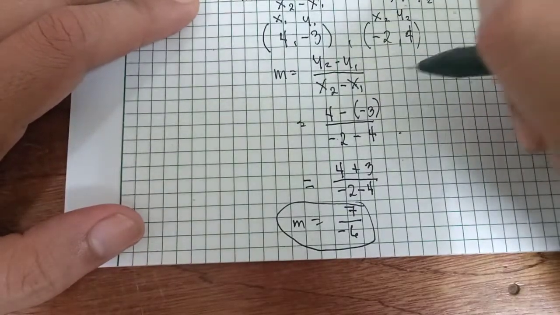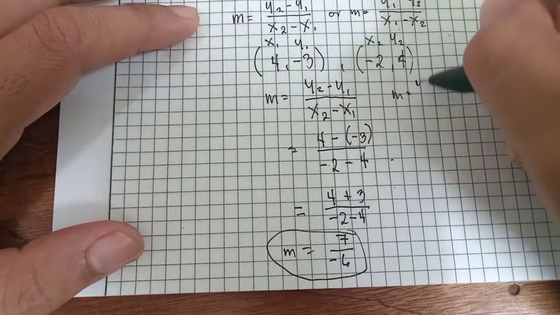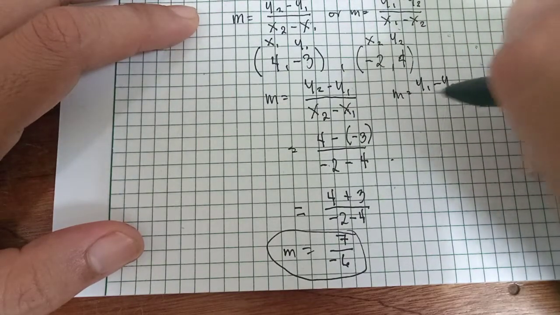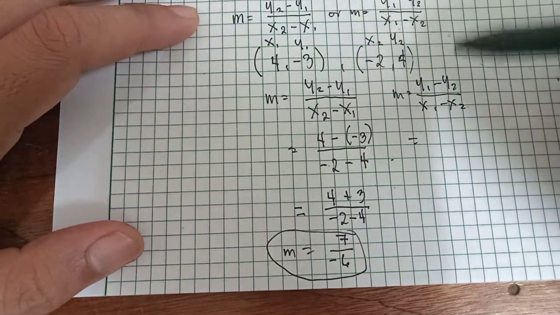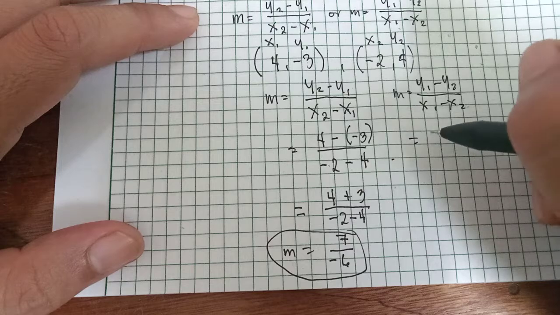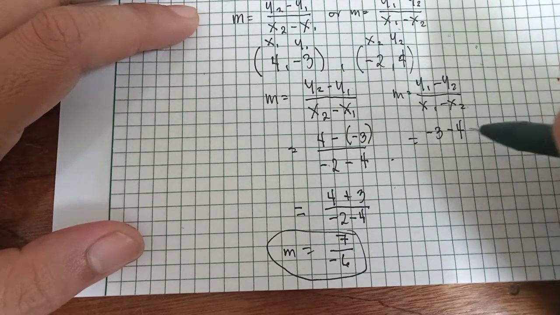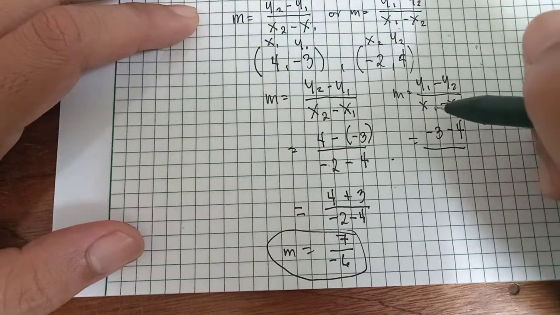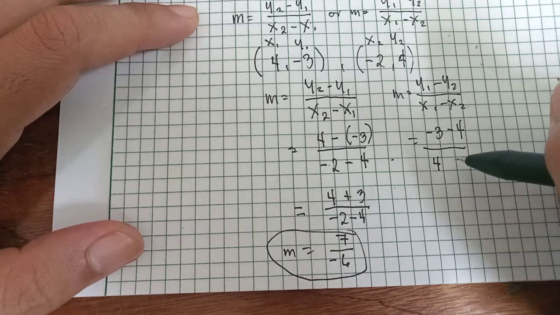So how about if we're going to use the other way of writing our formula, y sub 1 minus y sub 2 over x sub 1 minus x sub 2. So now, our y sub 1 is negative 3, minus 4, all over x sub 1, which is 4, minus negative 2.